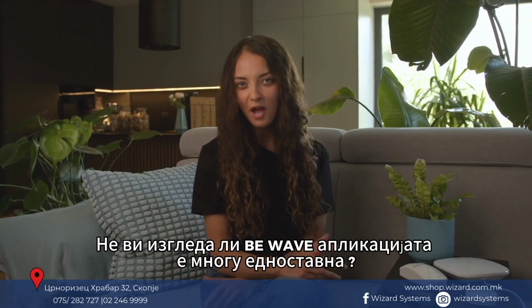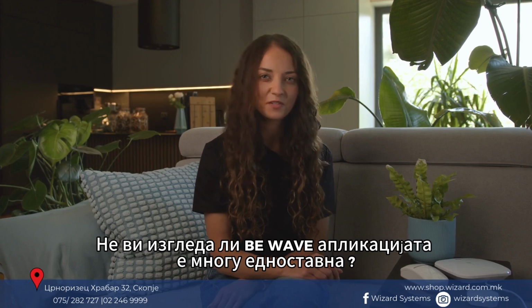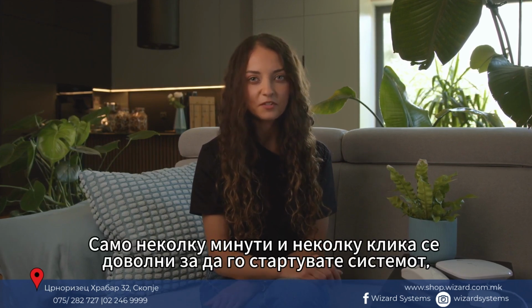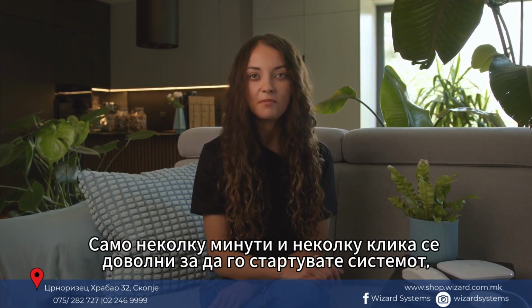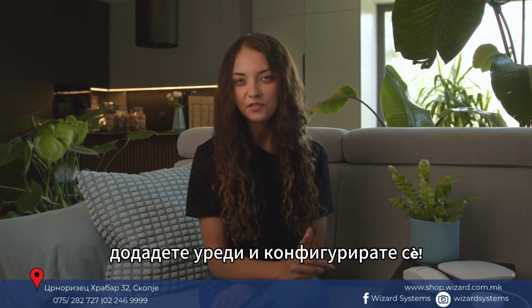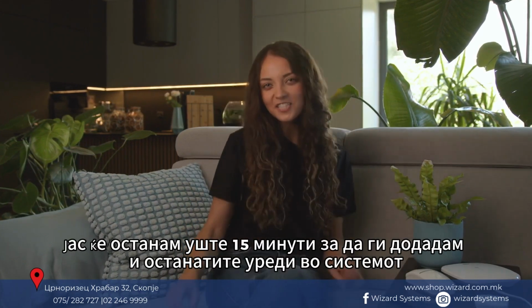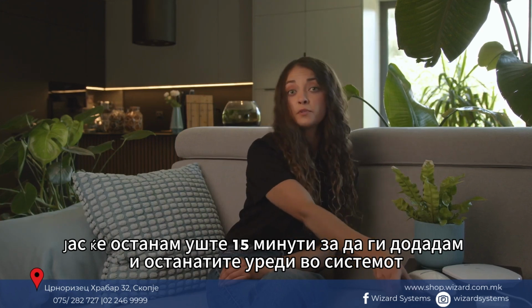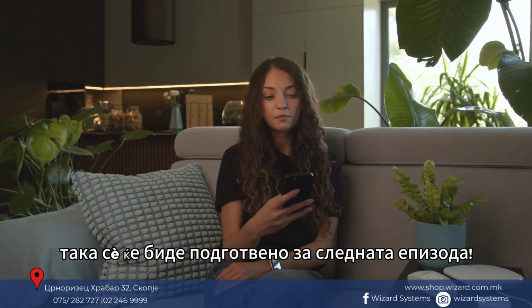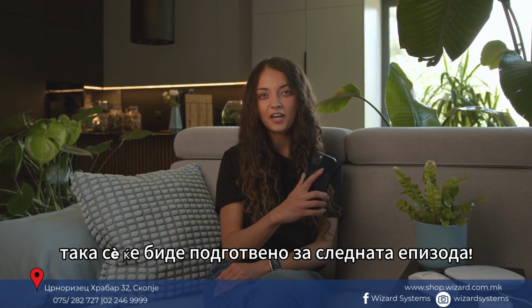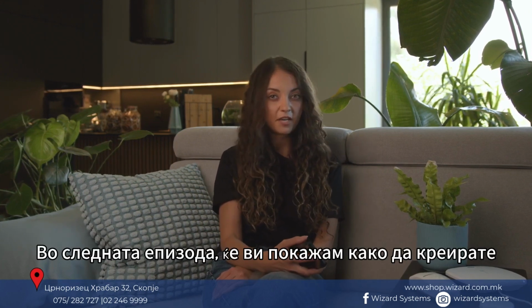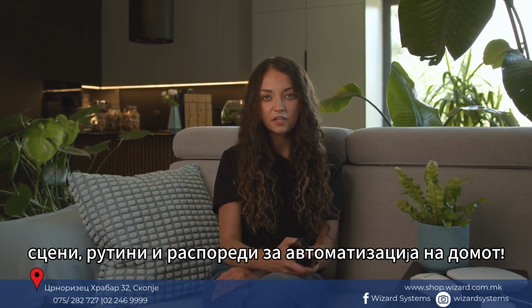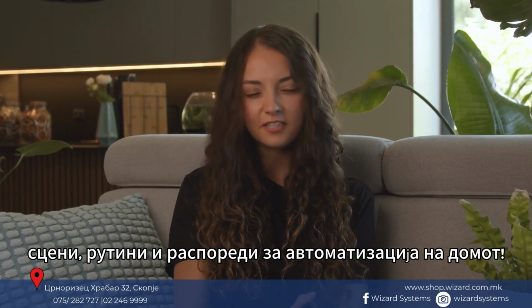Don't you agree that operating the B-Wave app is simple and very intuitive? A few minutes and a few clicks are all it takes to launch the system, add devices and configure them. That's all from me today, and as I am comfortable sitting here, I'll stay another 15 minutes and add the other devices to the system, so that we have everything ready for the next episode. Next time we meet, I'll show you how to control it. Add scenes, routines and schedules to automate the house.